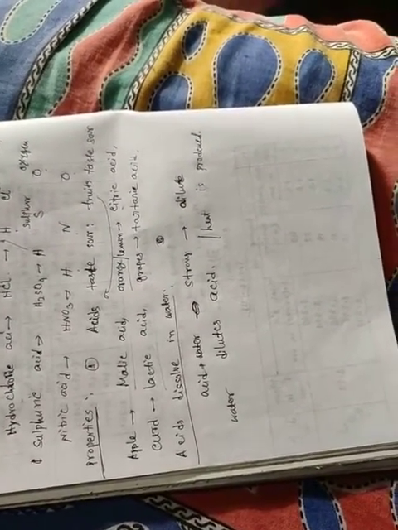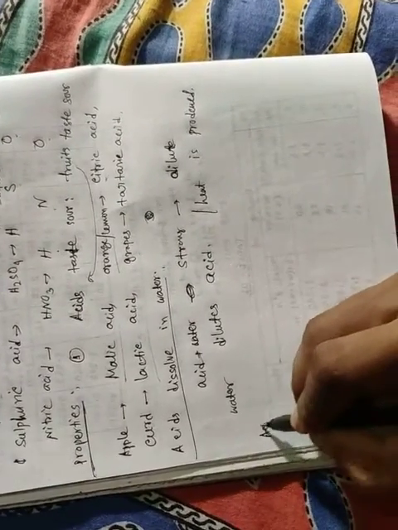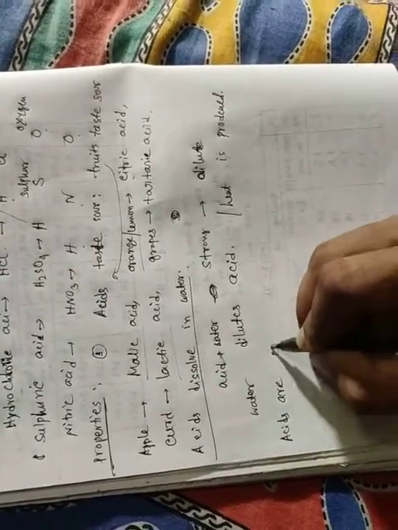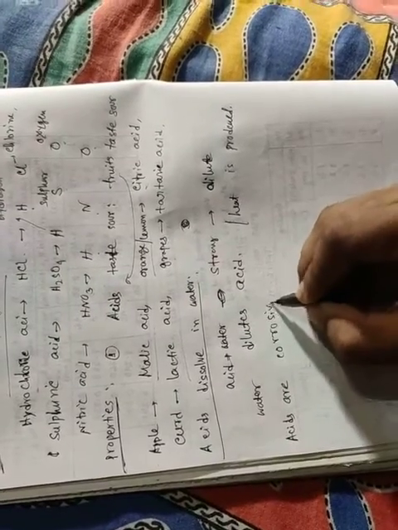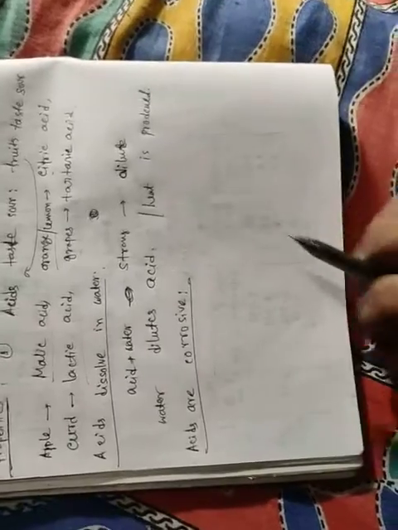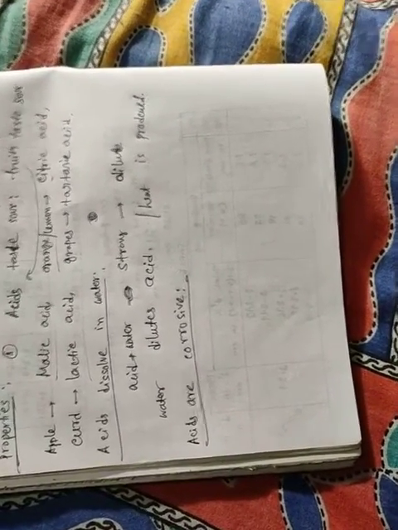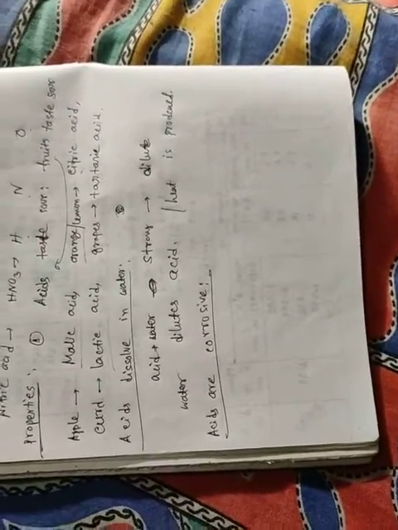Okay. Next, acids are corrosive. Corrosive means acids wear out stones, cloths.